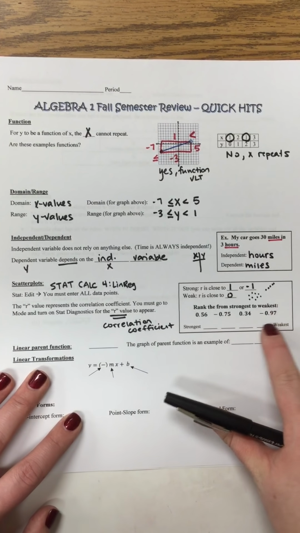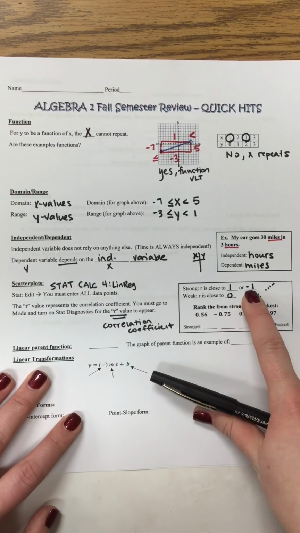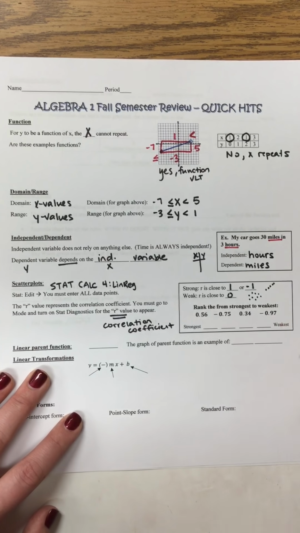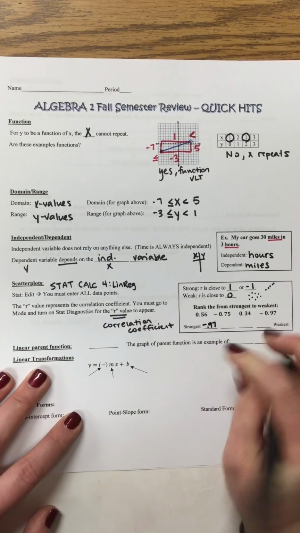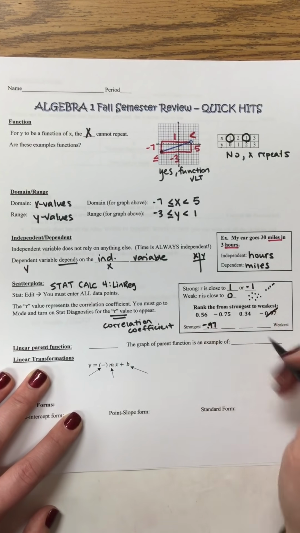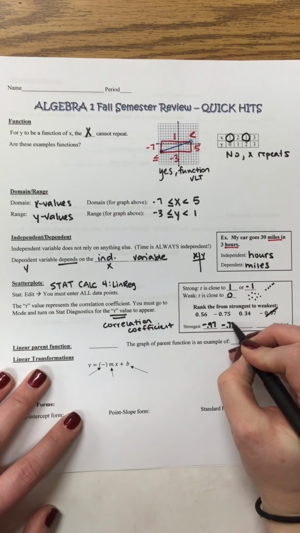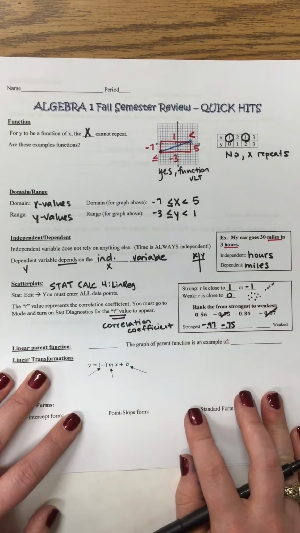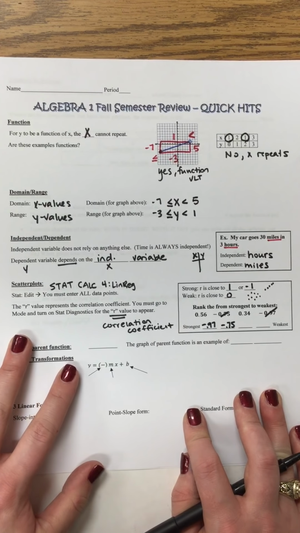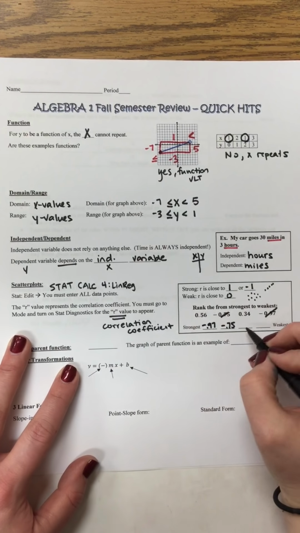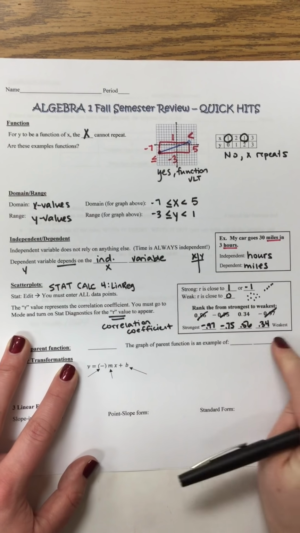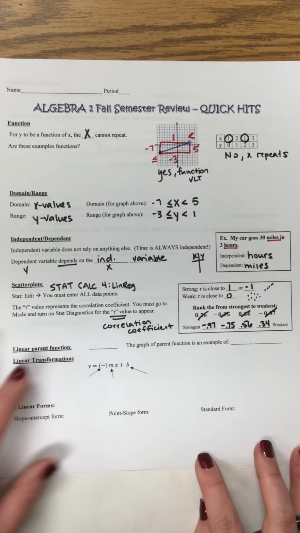So this 0.97, because it's closest to -1, is actually the strongest. Even though it's negative, it's the strongest, it's closest to 1. So I'm going to put -0.97 as my strongest. The next one down would be the -0.75. That's the closest to -1. Okay, so don't really care about the positive, negative when we're talking about strength. Strength just means closest to 1. So the next one would be 0.56, and then this 0.34 is the closest to 0, so that's going to be the weakest.